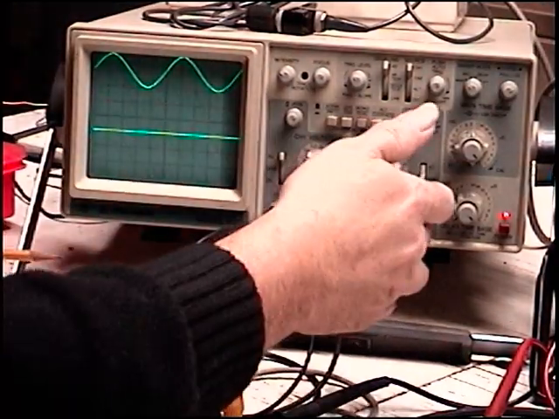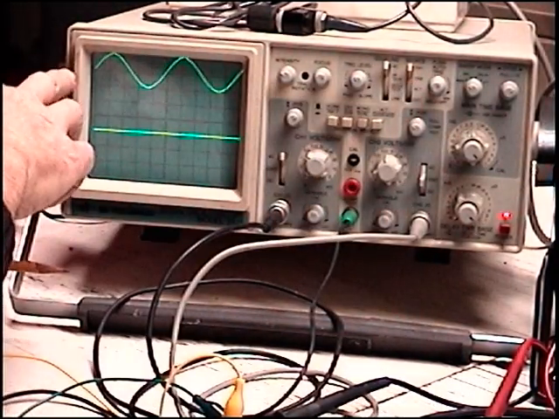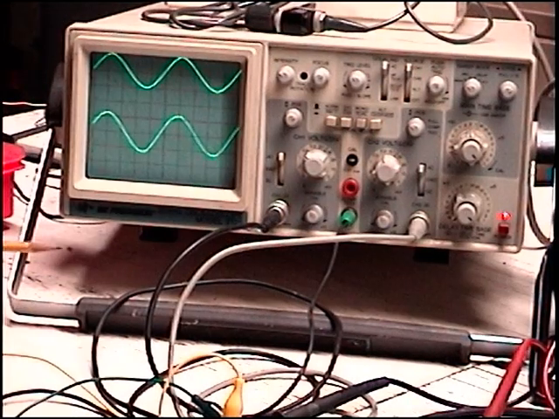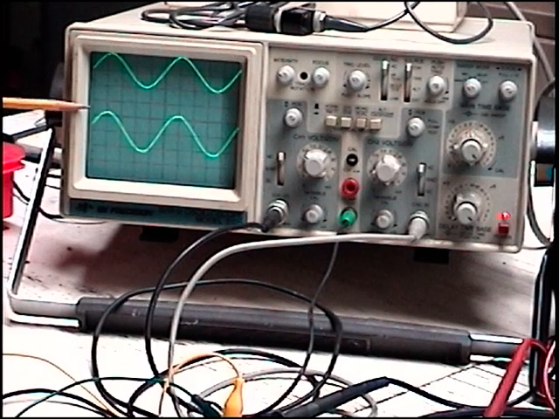Okay, 2 volts peak to peak. So we got 5 volts on the input, 1 kilohertz, but I only have say 1.3 divisions at 2 volts per division. So that's, say, 2.2 volts peak to peak. So it went from 5 volts peak to peak down to 2.2 volts peak to peak. So there's a loss occurring somewhere.